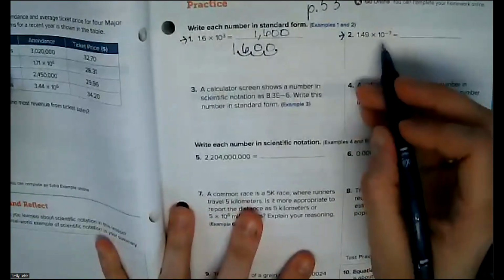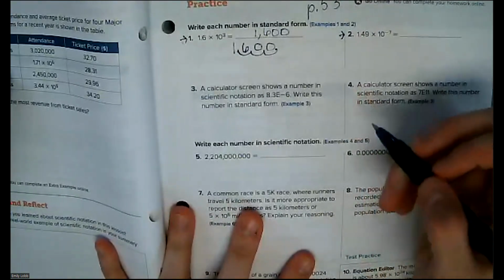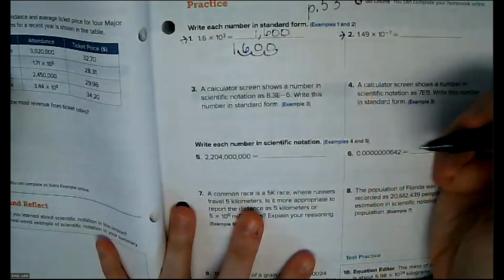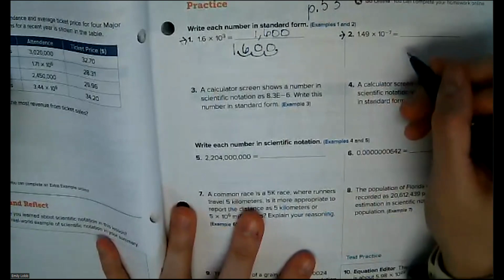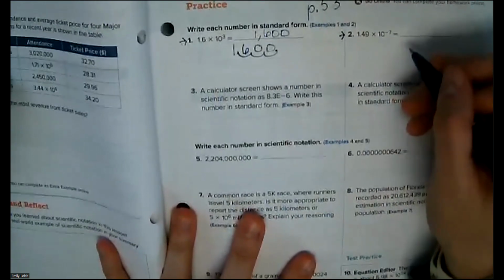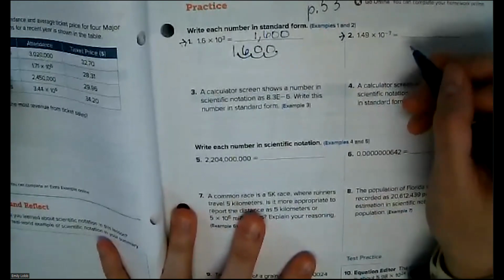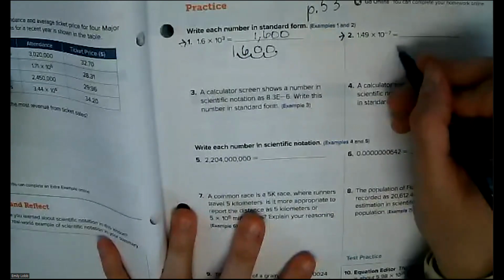And here, instead of moving to the right, we're going to move to the left. So, Noah, guys, I'm going to have you move back to your assigned seats if you can't get it together.